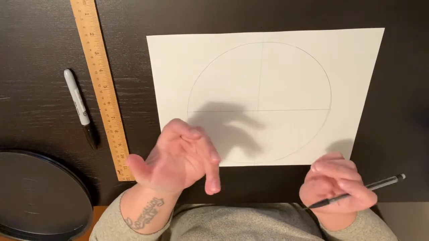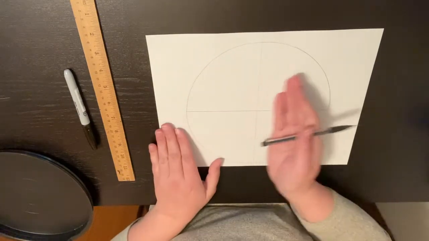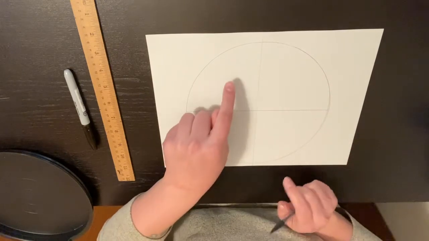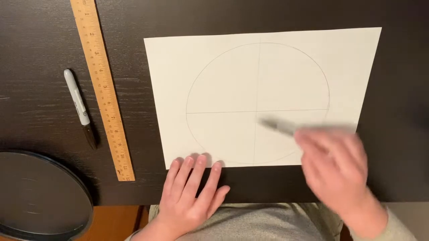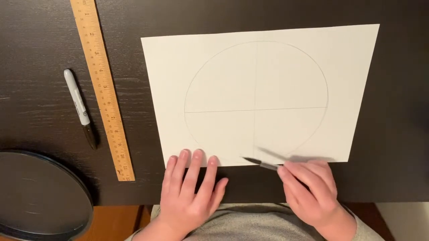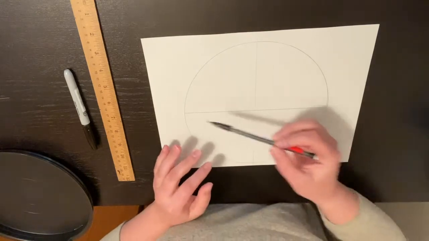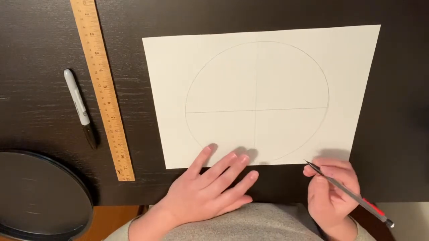So the best way that I found to do this is to come up with some sort of idea. Do you want it to be half this way and then go on this half, or do you want it to be a design in each one of these 4 corners? Either look at it as a half circle or look at it as 4 pieces of a pie. I'm going to do the 4 pieces of a pie method. I just find that it's a little bit easier.